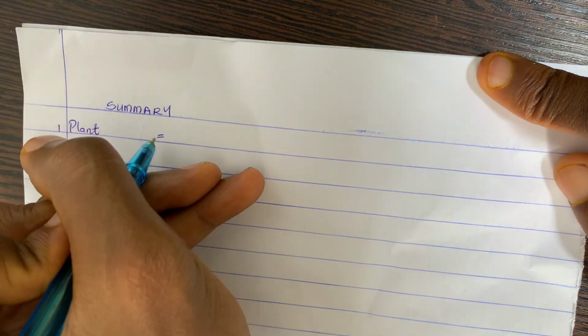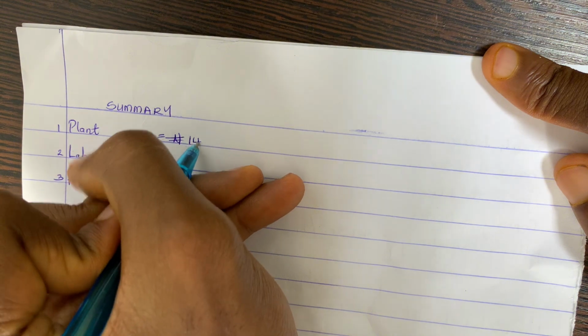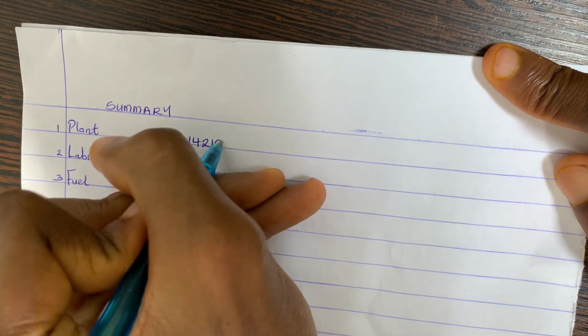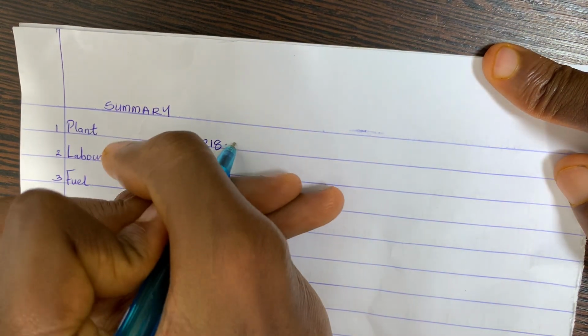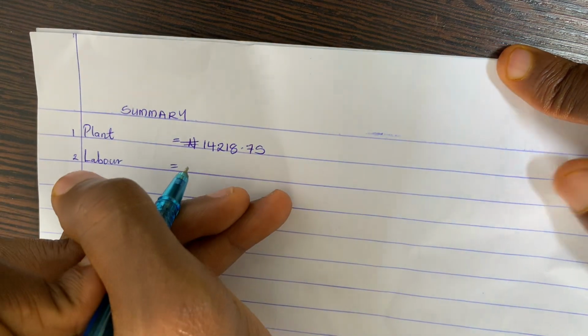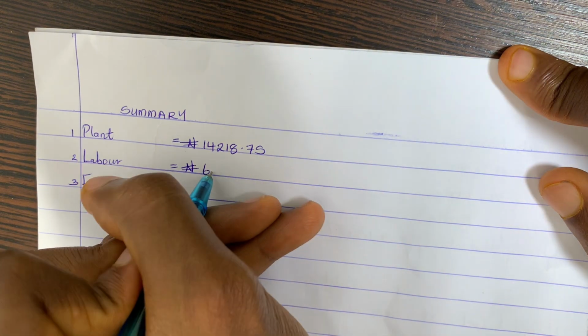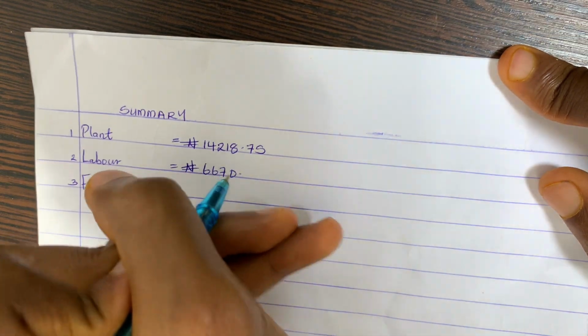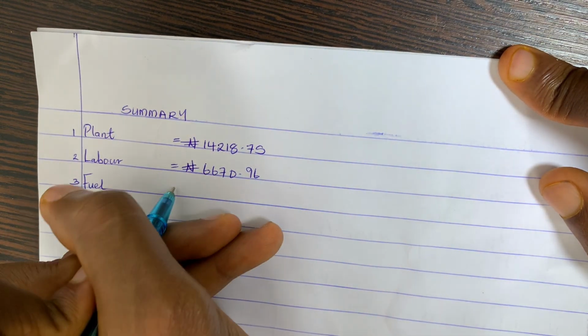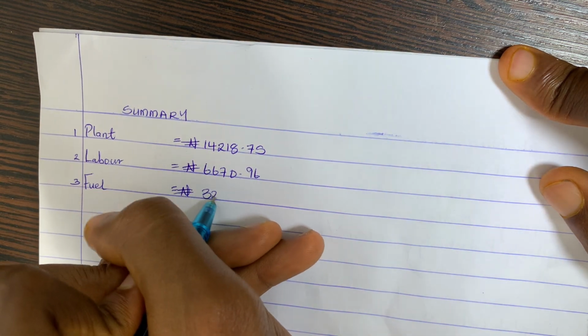So what did we get as our cost per day for the plants? 14,218.75. Then for the labor, we had 6,670.96, and then for the fuel we had 32,000 naira.